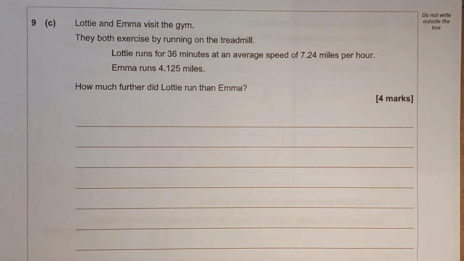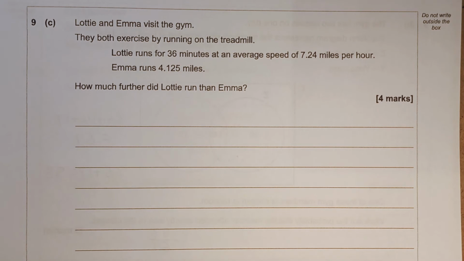Part C. Lottie and Emma visit the gym. They both exercise by running on the treadmill. Lottie runs for 36 minutes at an average speed of 7.24 miles per hour. Emma runs 4.125 miles. How much further did Lottie run than Emma?